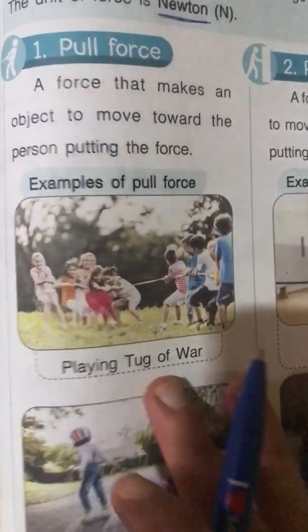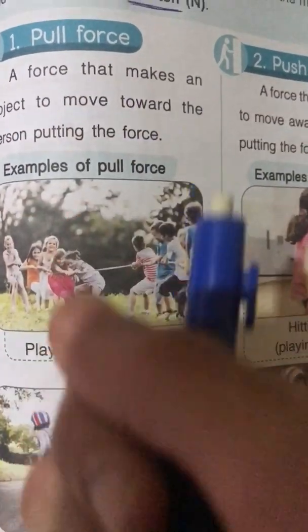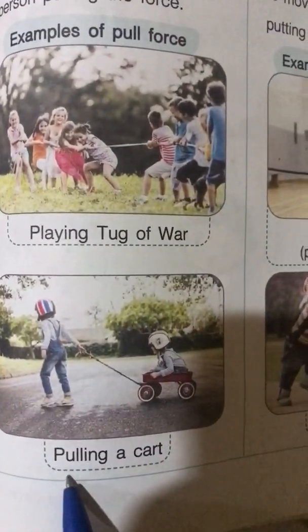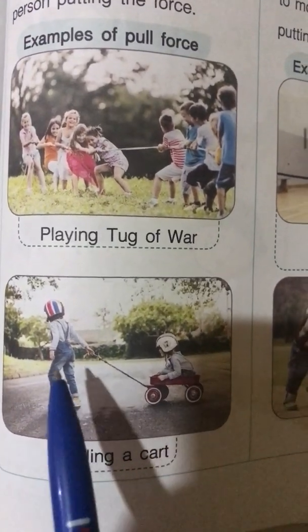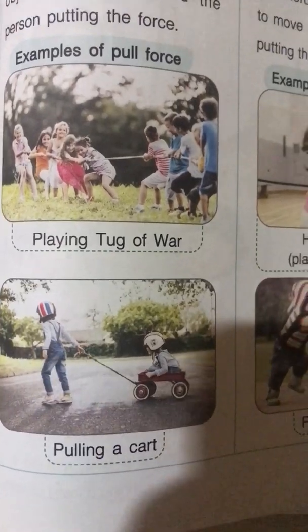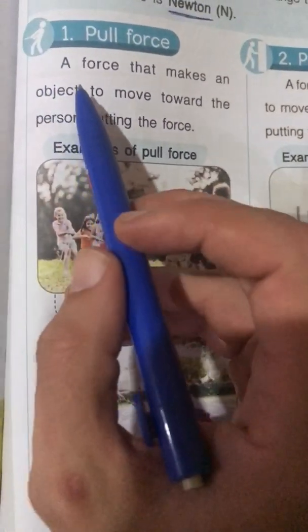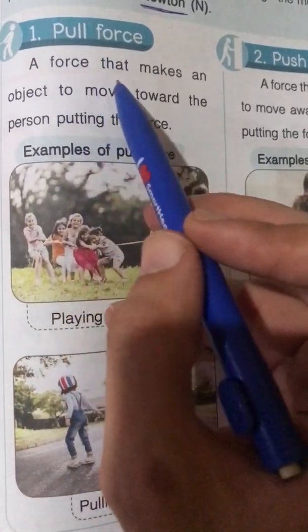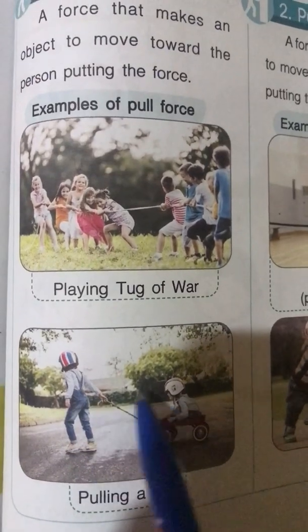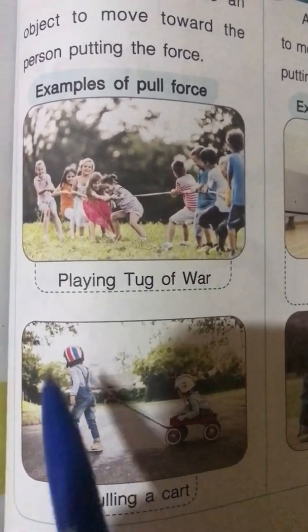Example for pull force: playing tug of war. They are pulling. Yes, they are pulling. And next example, pulling a cart. I think she is pulling the cart. Yes. Why? Because pull force is a force that makes an object move toward the person putting the force.